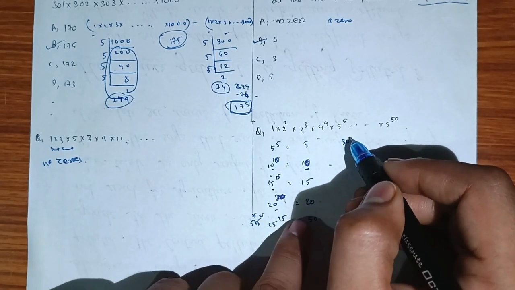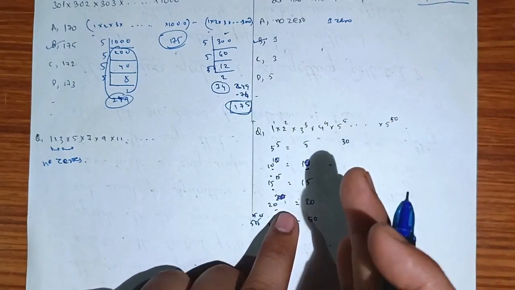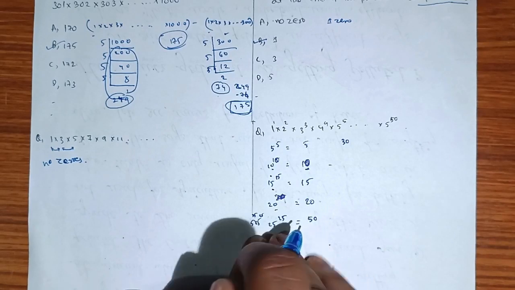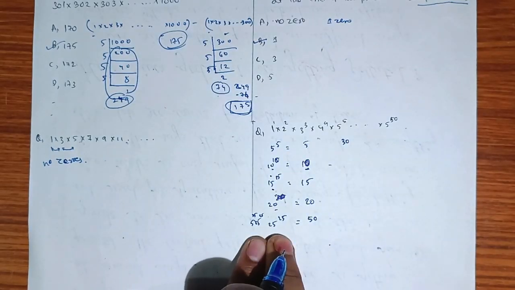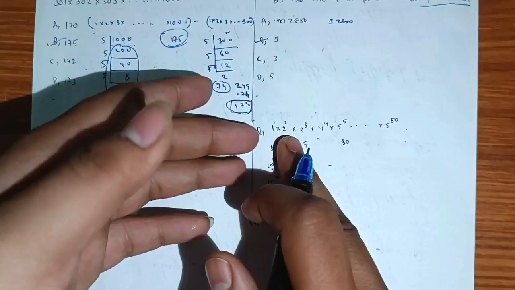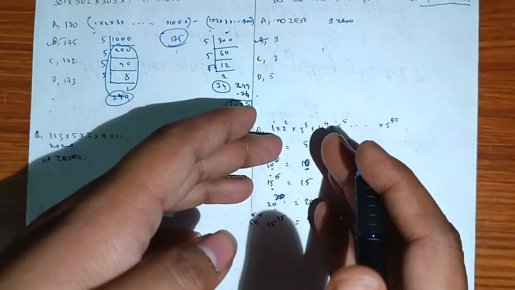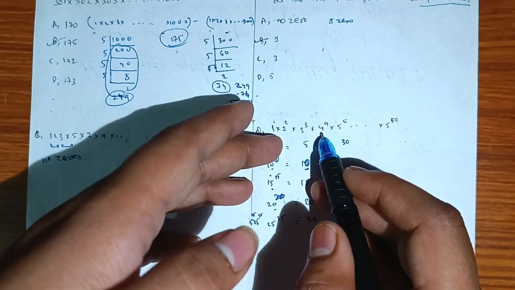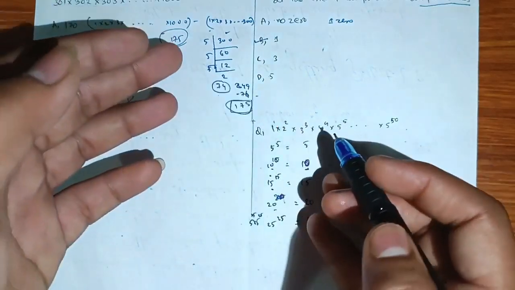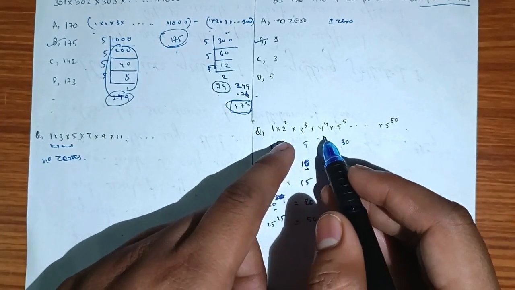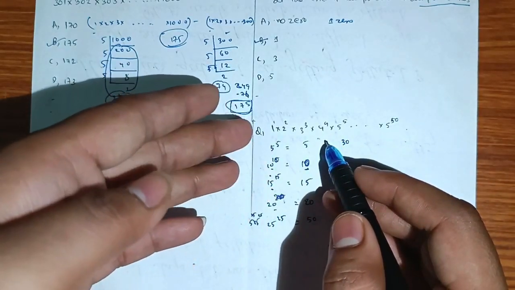Here I am taking only the 5s, like the multiplication table of 5, because we have plenty of 2s. In the 2s we have no need of calculating the number of zeros, because in 4 power 4 we get many 2s, so we need only the 5s.